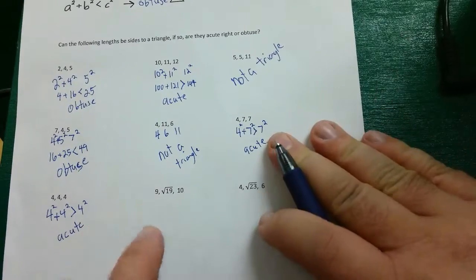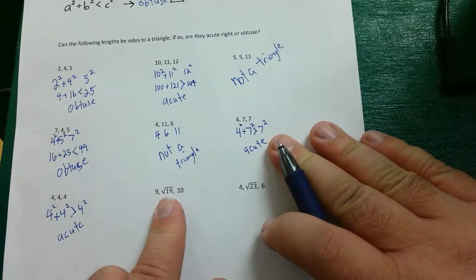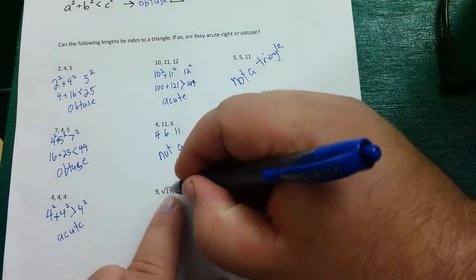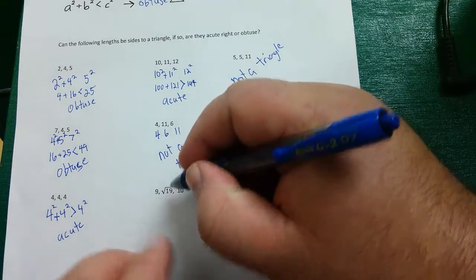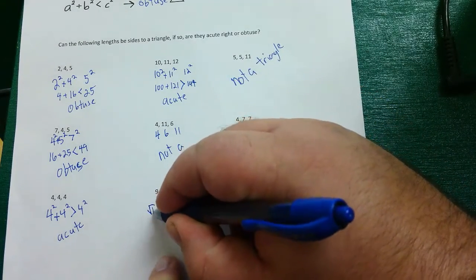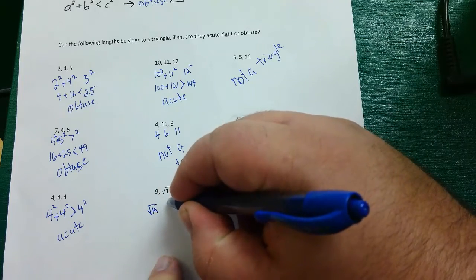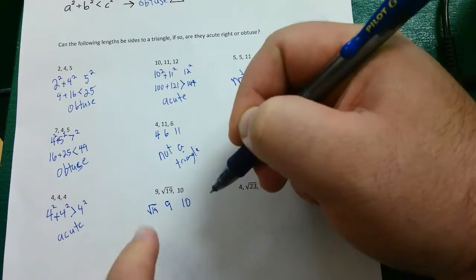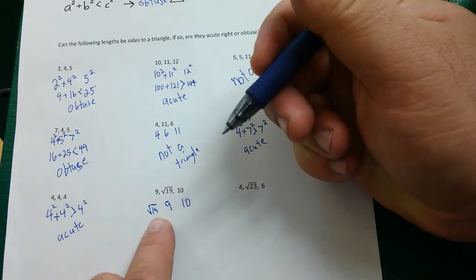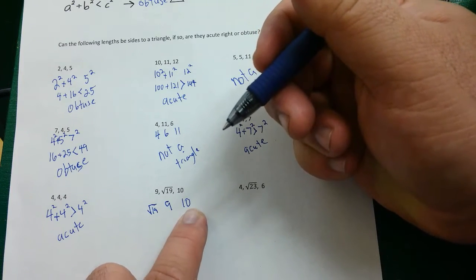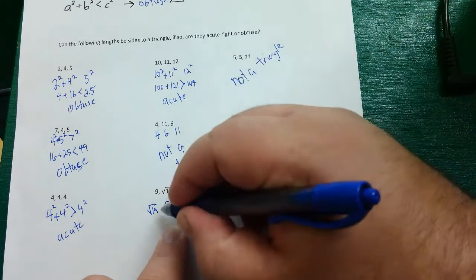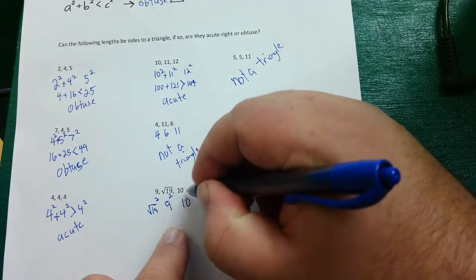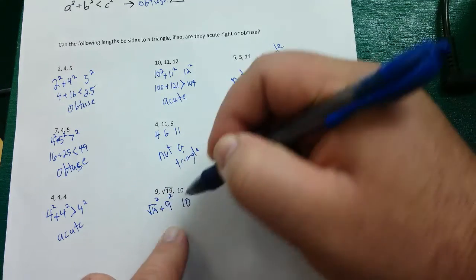Now we look at the radical ones. All right, so we've got to put these in order from least to greatest. That is actually the lowest number. Square root of 19 is 4 point something. Square root of 19, 9, and 10. Well, square root of 19 is 4 point something, plus 9 is definitely more than 10. So this is a triangle. I need to square all of these and add these together and compare them to that.